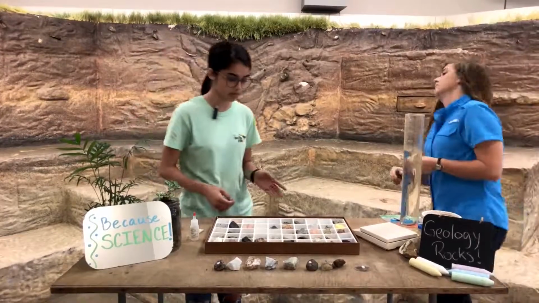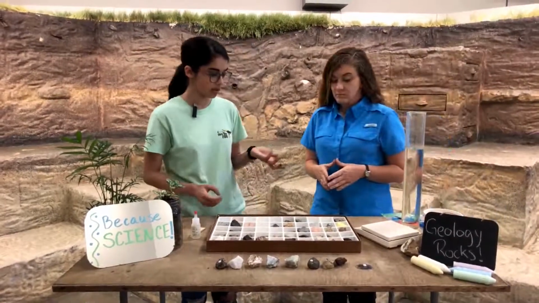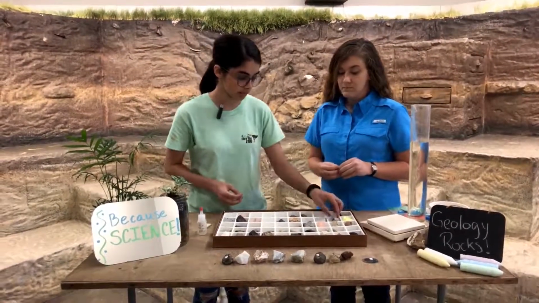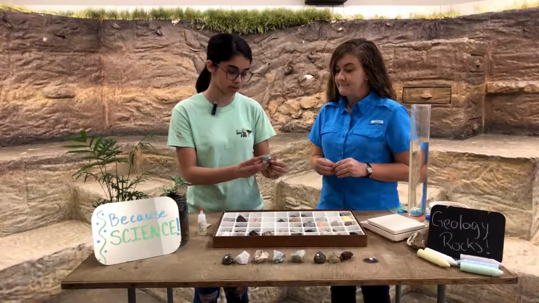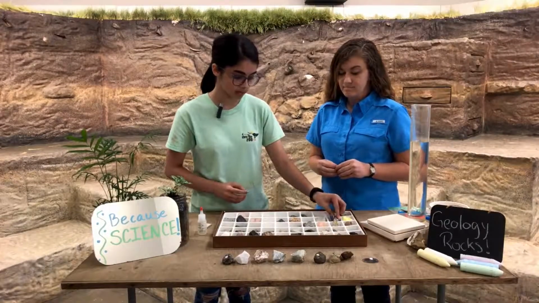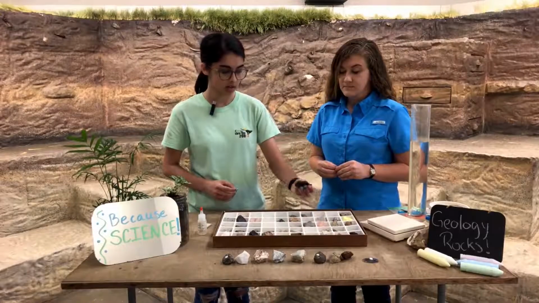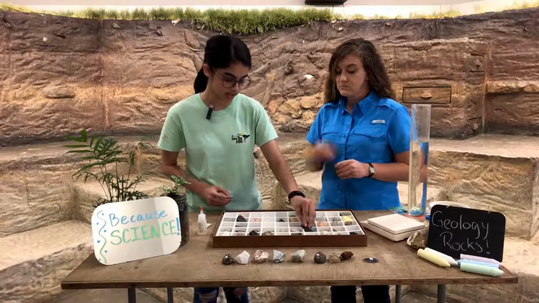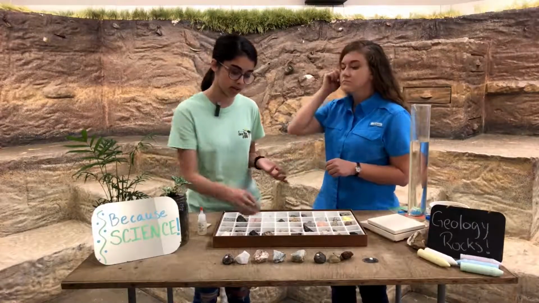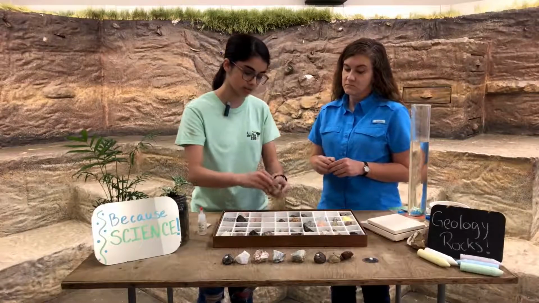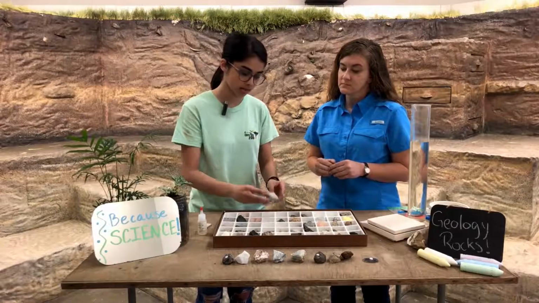Alrighty, a lot of our minerals are formed in certain ways, and they make crystals, and the way that the crystals form, they all form in different shapes. So a geologist can tell by the way a rock is shaped what kind of form it has by its crystals.